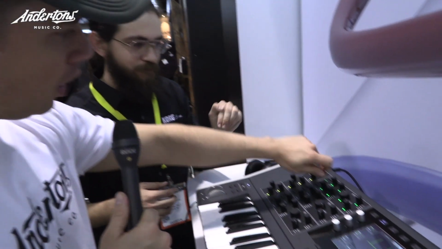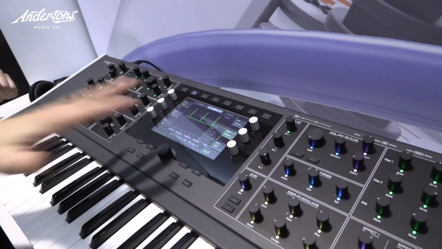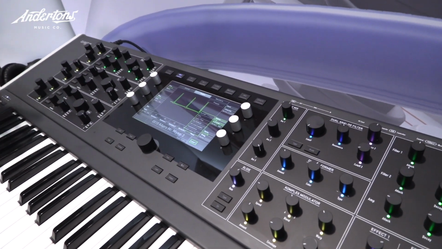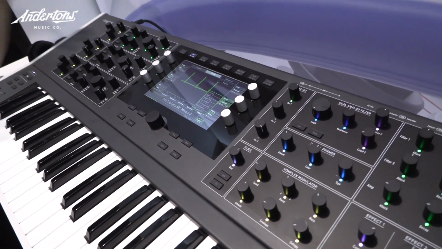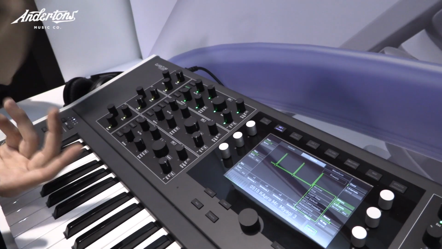Maybe you like flicking through the core waves with this, but like you said, the mod matrix might suit you with a touch. I'm noticing as I'm working with it that it's extremely well layered. And back to oscillator land.